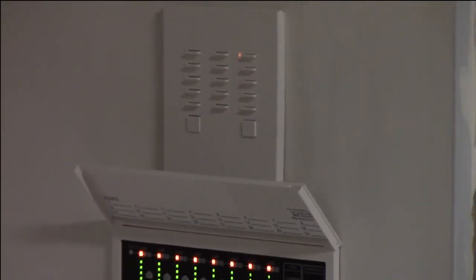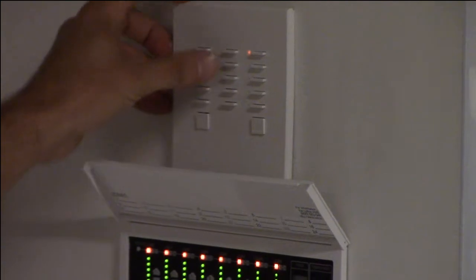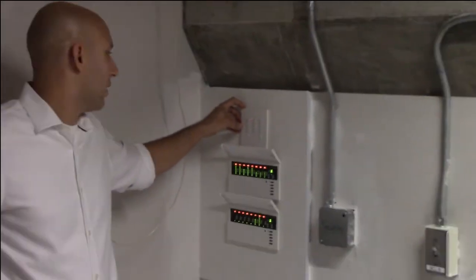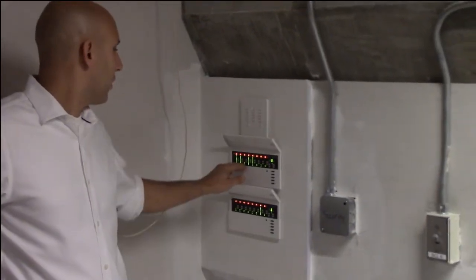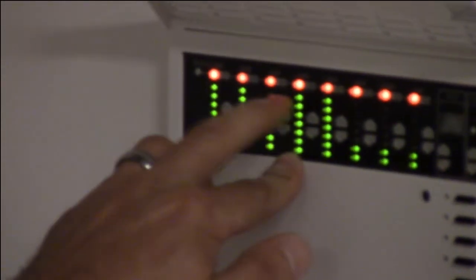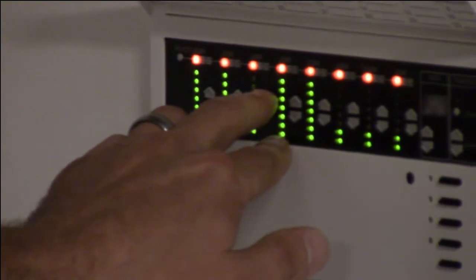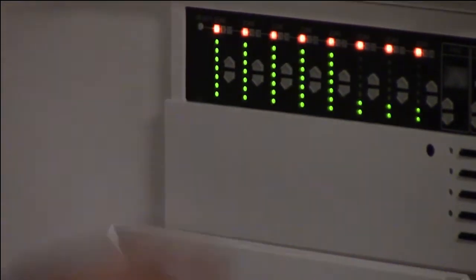The easiest way to program it is to go to, let's say, this button right here. Then I come over here, look at my scene 3, and say I want it up to 100%. I bring that guy up to 100%.